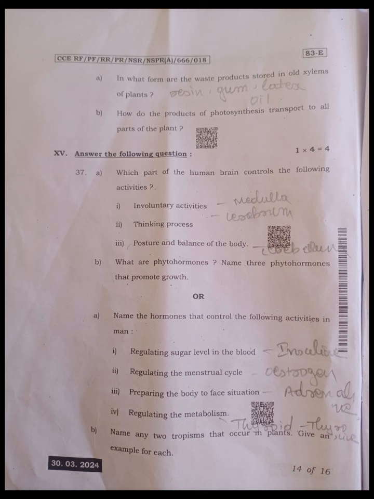And we have an option for this question. Name the hormones that control the following activities in man. Regulating the sugar level in blood, that is insulin produced by pancreas. And regulating the menstrual cycle, it is estrogen. And third one, preparing the body to face a situation, it is adrenaline produced from the adrenal gland. And regulating the metabolism, it is thyroxine hormone, which is produced by the thyroid gland.